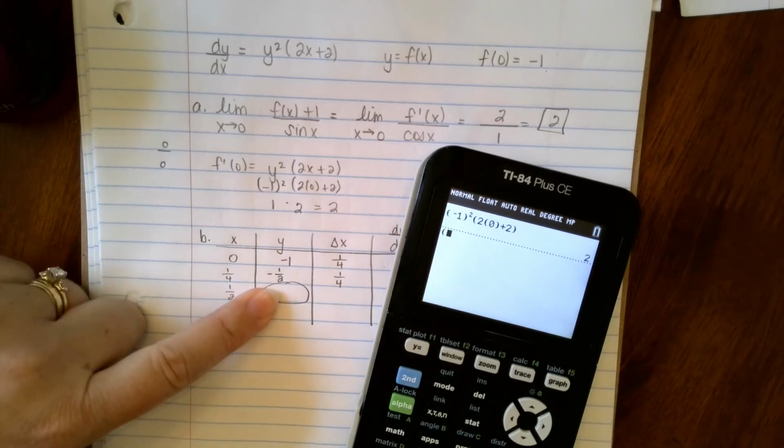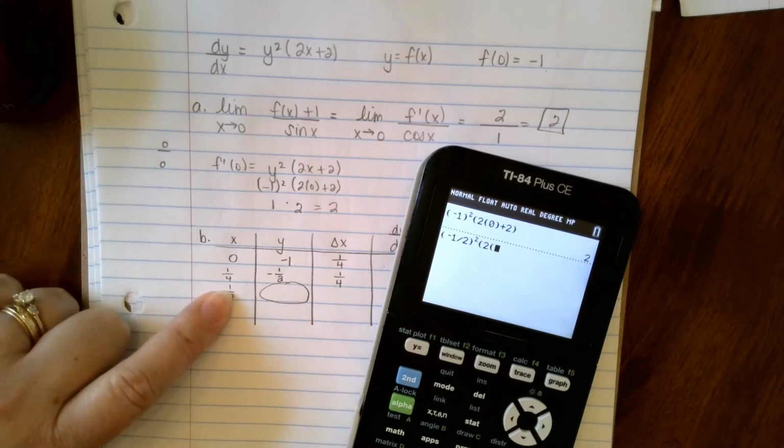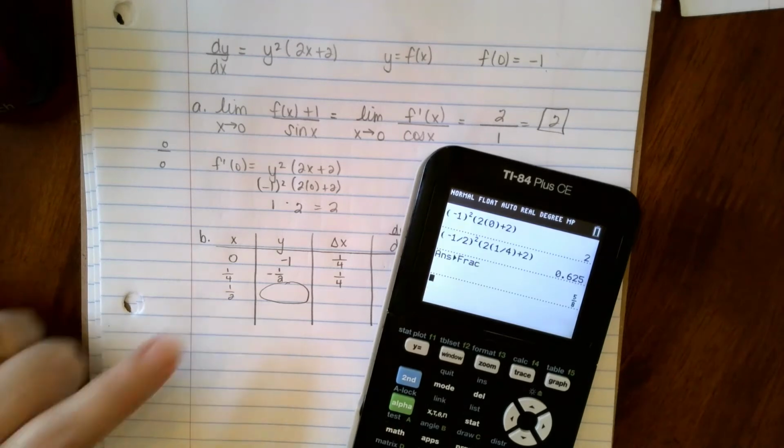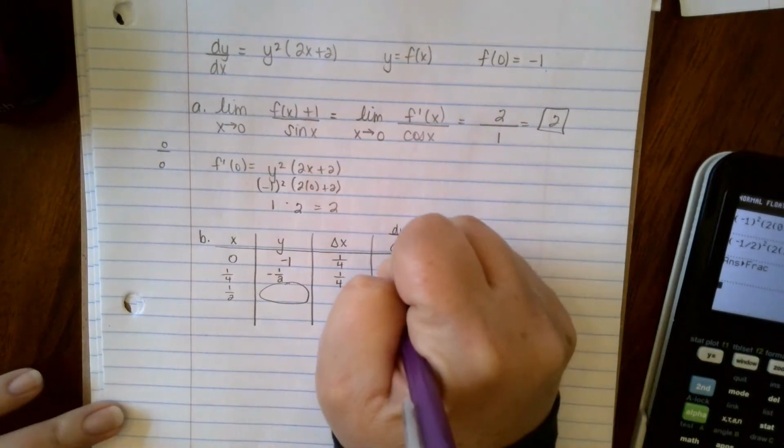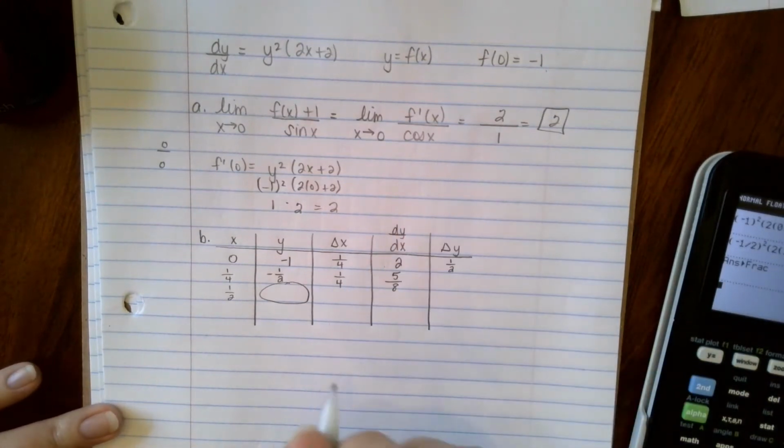So I got negative 1/2, which you could just do as -0.5 squared times 2 times 1/4 plus 2. And I end up with 0.625. Now, if I was doing this mathematically without a calculator, I would have gotten 5/8 as my answer right there.